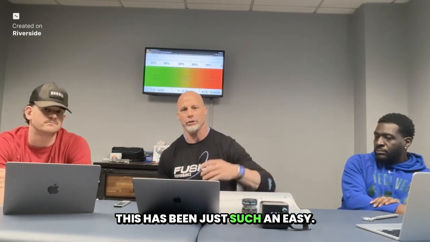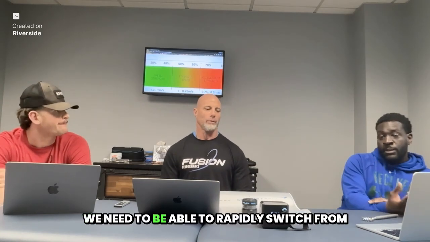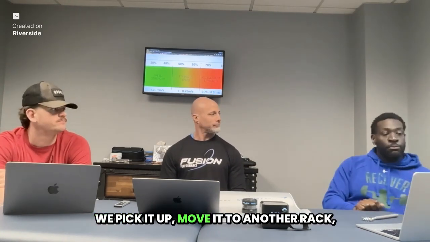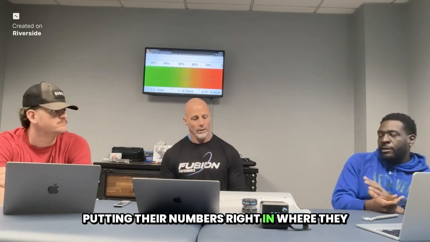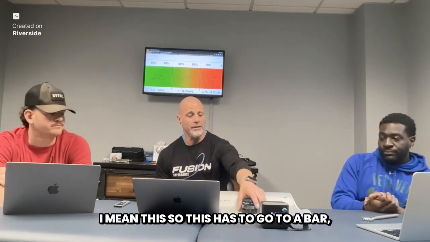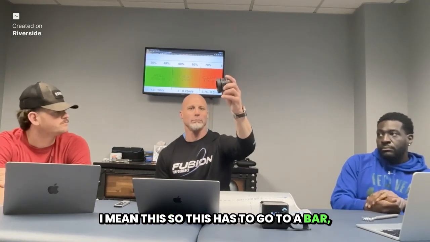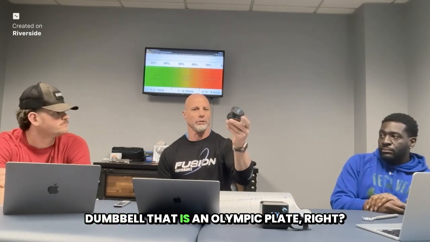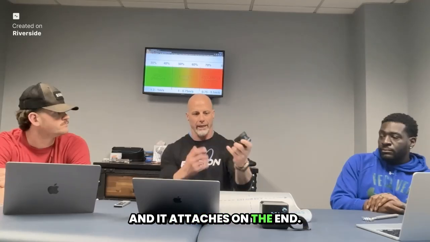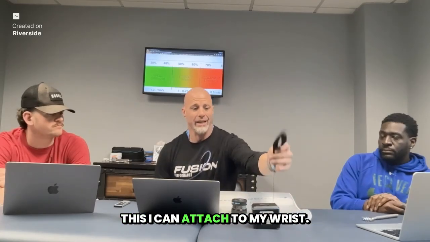This has been such an ease. We need to be able to rapidly switch from one athlete to the next. We pick it up, move it to another rack, whatever we need to do, and they're just putting their numbers right in where they need to be. I mean, this has to go to a bar. The only other thing it can go to is a dumbbell that is an Olympic plate, and it attaches on the end. This, I can attach to my wrist.